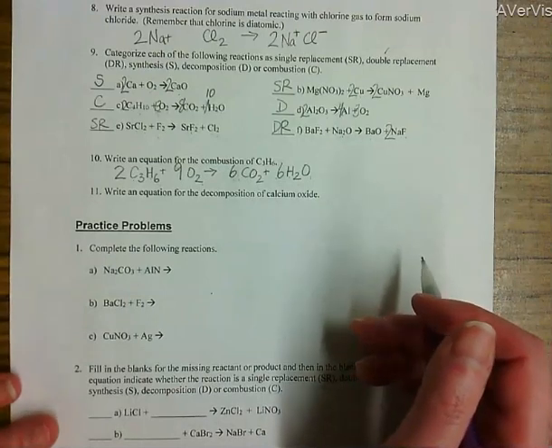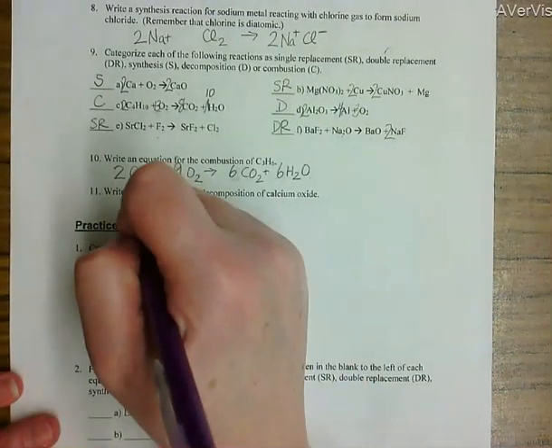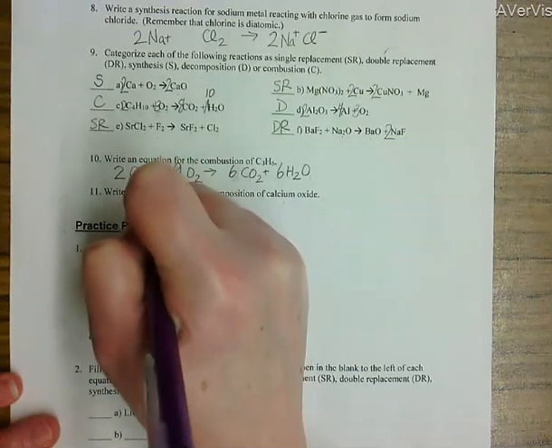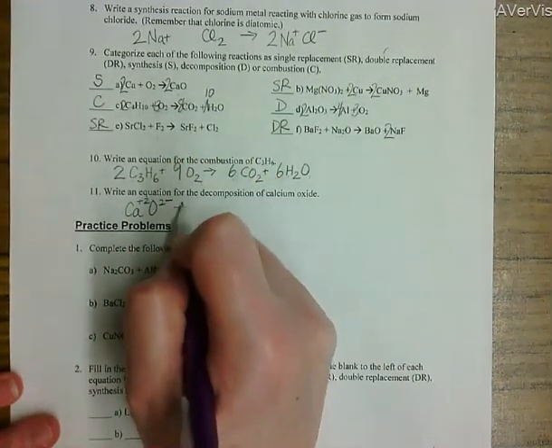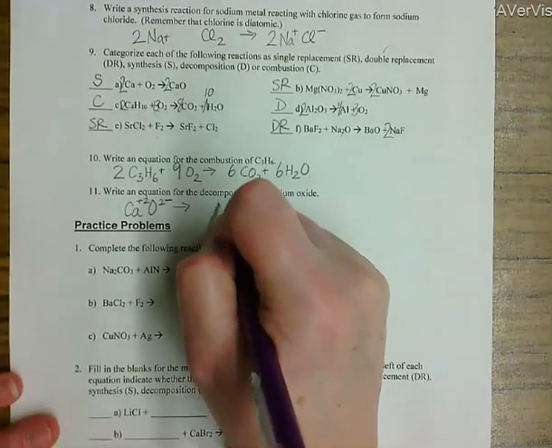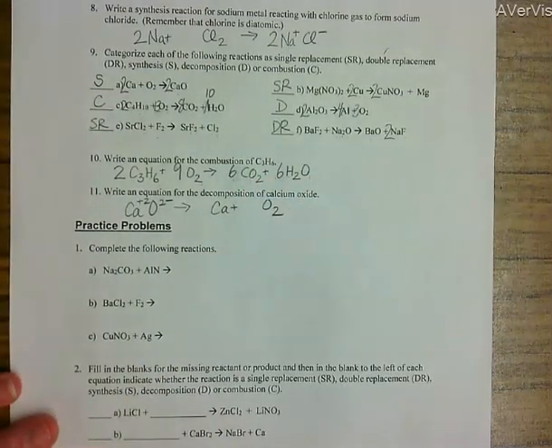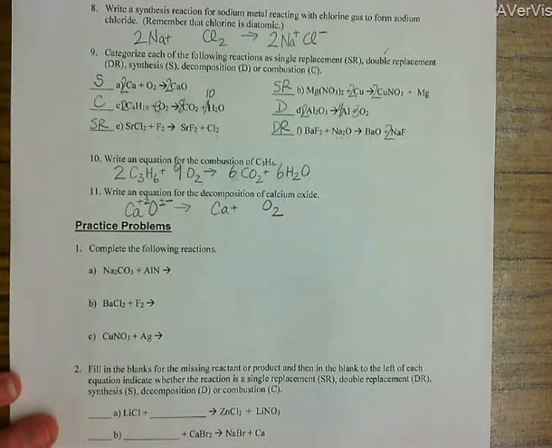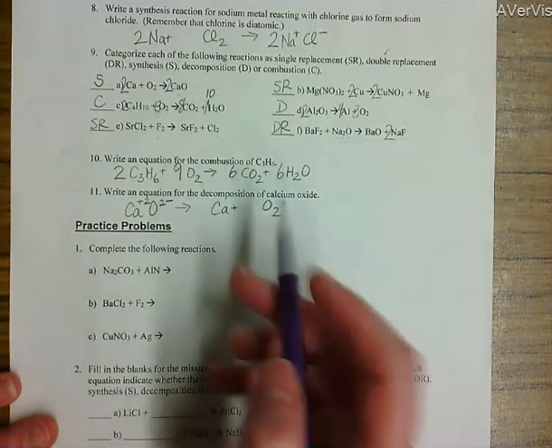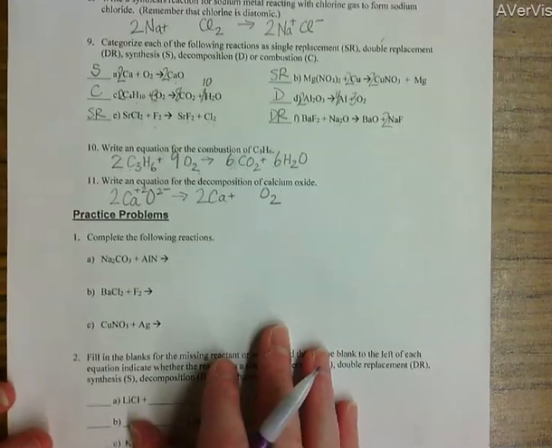Write the equation for the decomposition of calcium oxide. So calcium oxide, that's an ionic compound. So my symbol is Ca. My other symbol's O, -2, +2, so nothing to do. Now, what's the only thing this can decompose into? It's elements. So it's going to decompose into calcium and oxygen. Just remember that oxygen is diatomic, so it has to be O2. Balancing this, 1 calcium, 1 oxygen, 2, so I need a coefficient of 2 in front of calcium oxide and a coefficient of 2 in front of calcium.